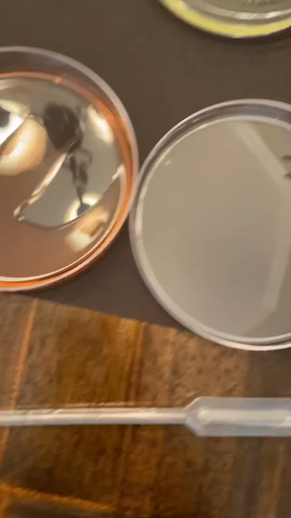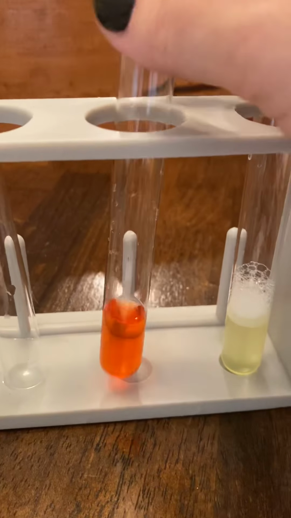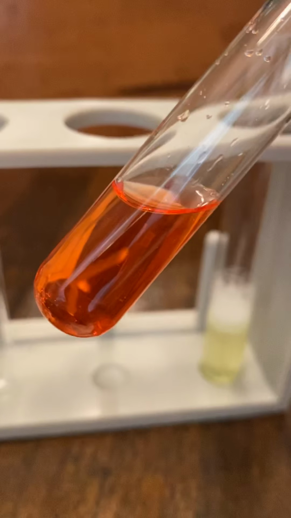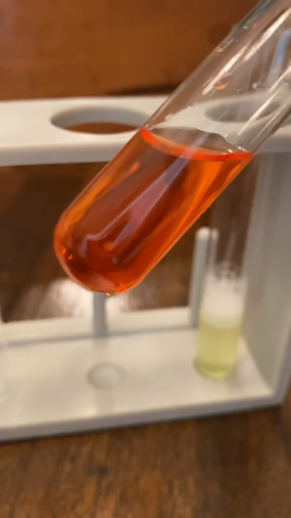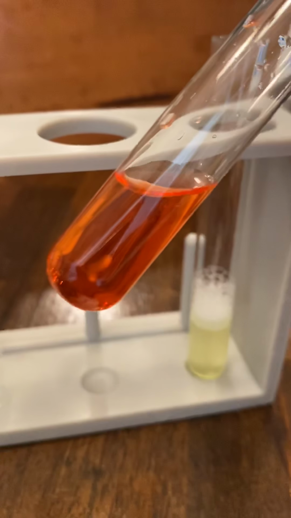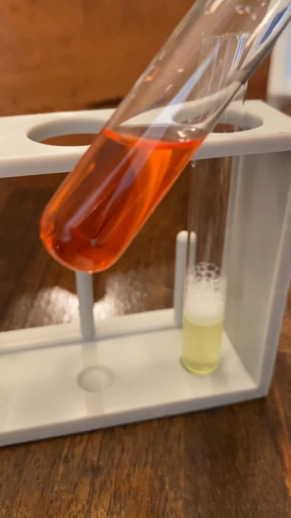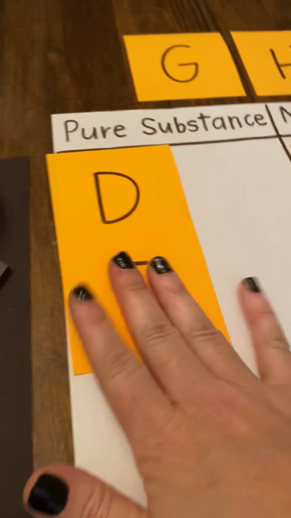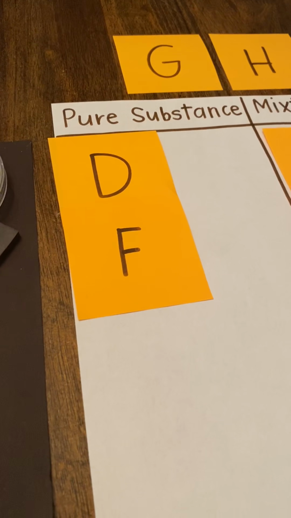All right, so we're moving on to F. F, I simply just took some of it and I put it in a test tube, added a little bit of water to it, and if you'll notice, yes, some of you thought, oh, that's a mixture, but in fact, the particles are so small in it, and you can't tell the difference between these. So this is known as a solution. So it is a pure substance, because you can't distinguish the different parts of it. So we're going to go ahead and add that F to that one.